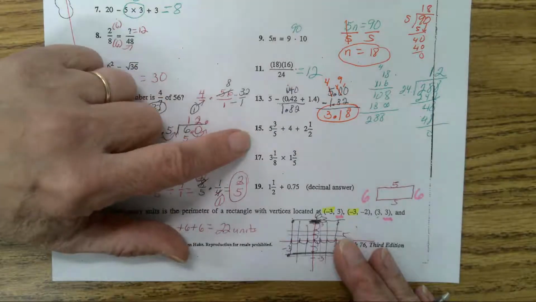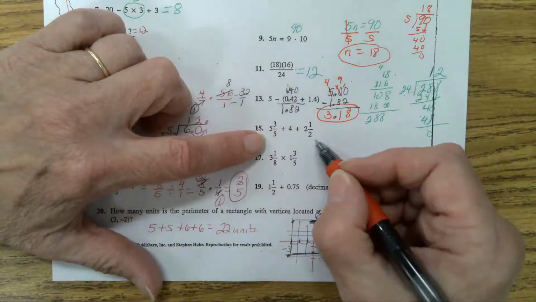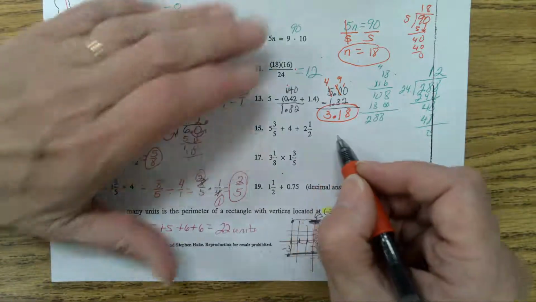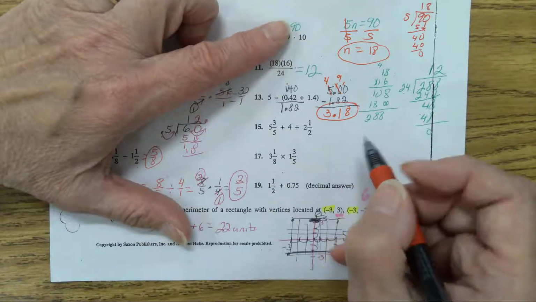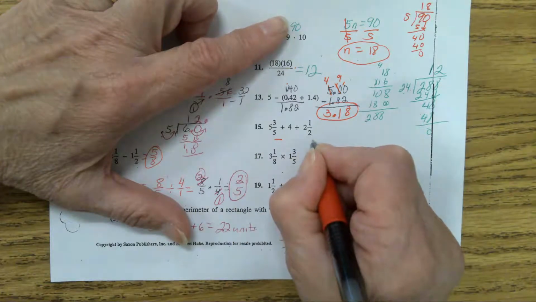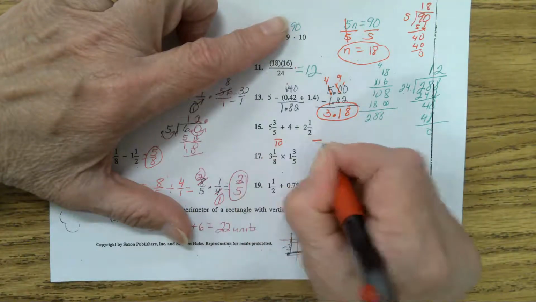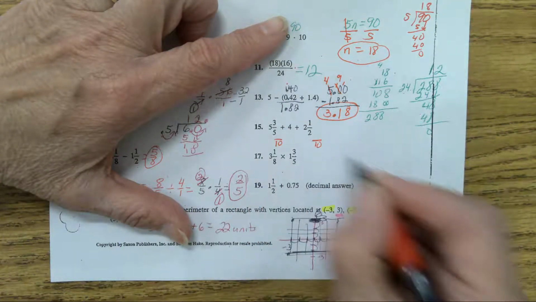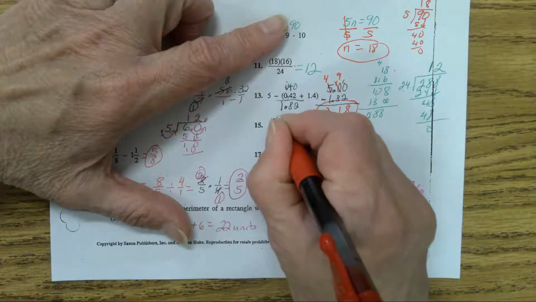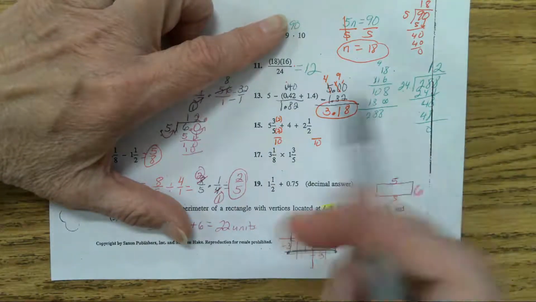Okay, in number 15, we have to add fractions, but they have different denominators. So we have to change 3/5 and 1/2 so that they have the same denominator. Okay? What will 5 and 2 both divide? 10. That's right. 3/5 equals how many tenths? Well, 5 times 2 is 10. 3 times 2 is 6. So you're going to have 6 tenths.